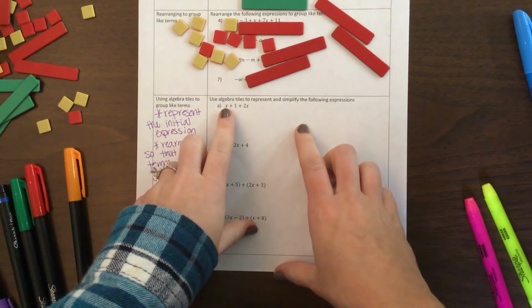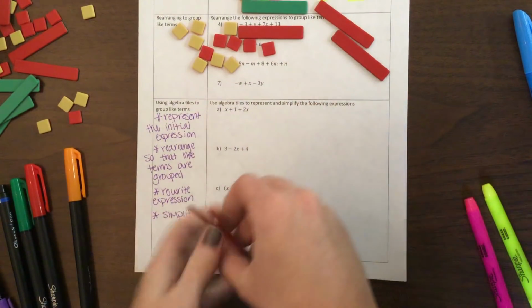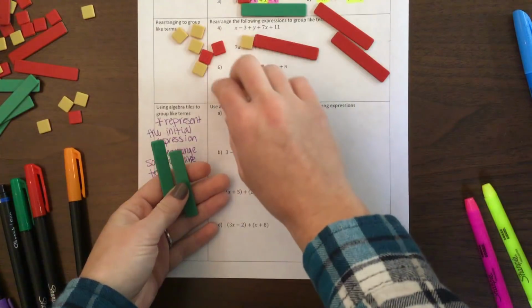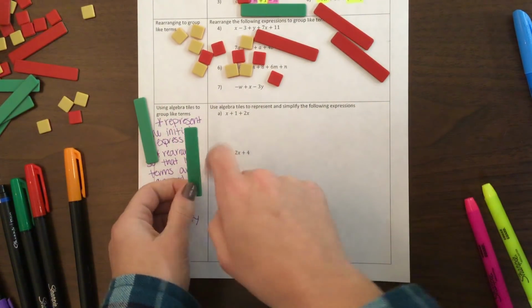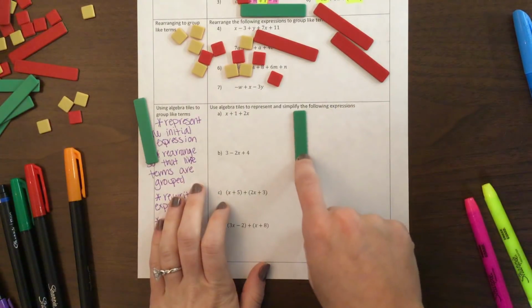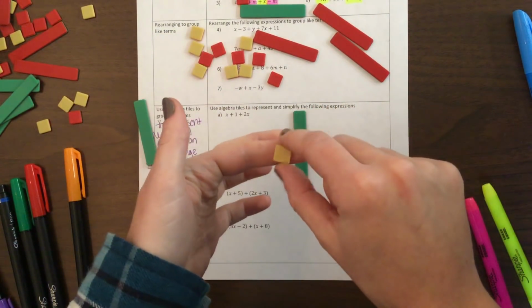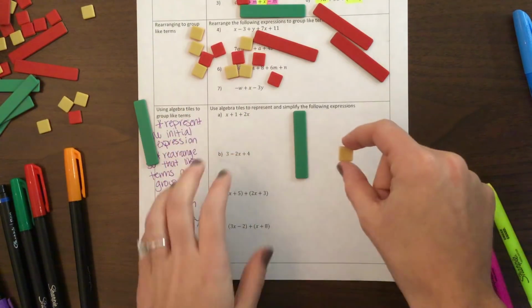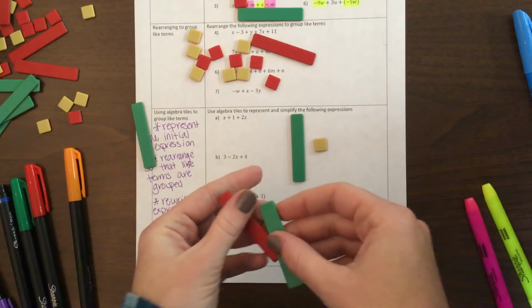So I have x plus 1 plus 2x. So I start with my manipulatives. I grab a rectangle, and it's green, to represent positive 1x. Then I add 1, so I need one that is a little square, represents a constant, plus 1, then plus 2x.